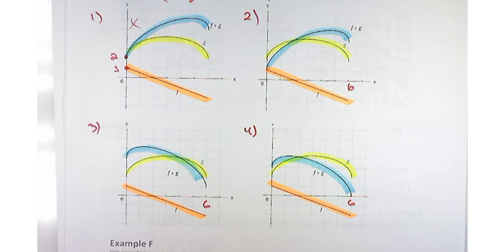Third one? Let's see. All right, so we got a little debate here. Third one, fourth one. So keep looking, give yourself a few more seconds.